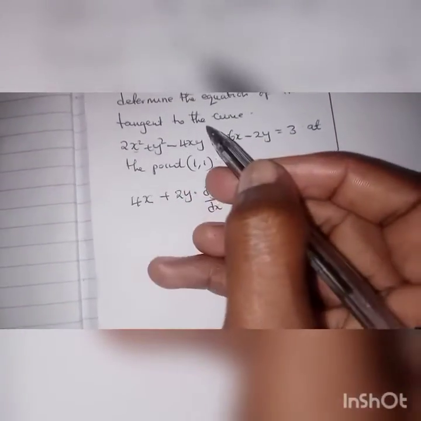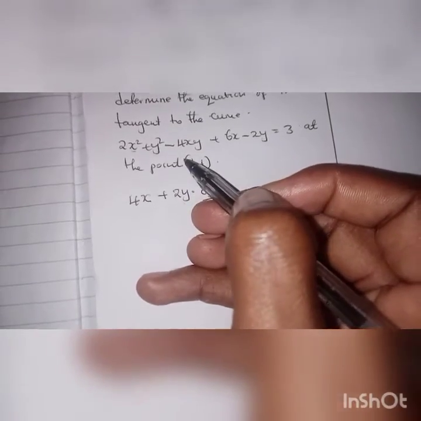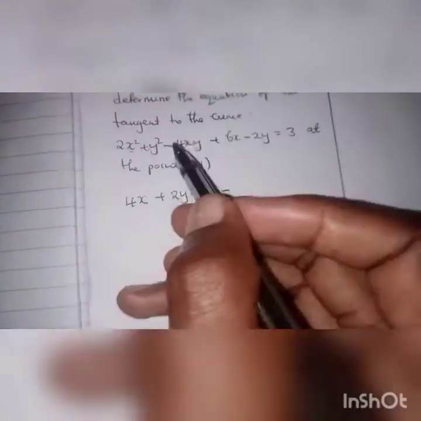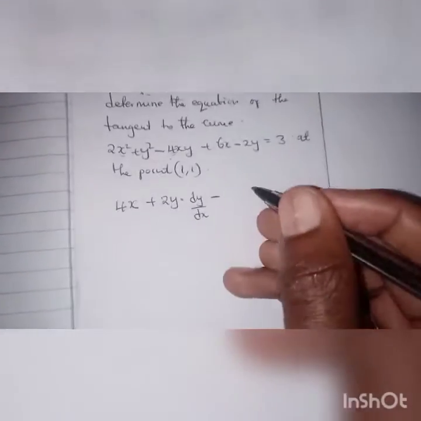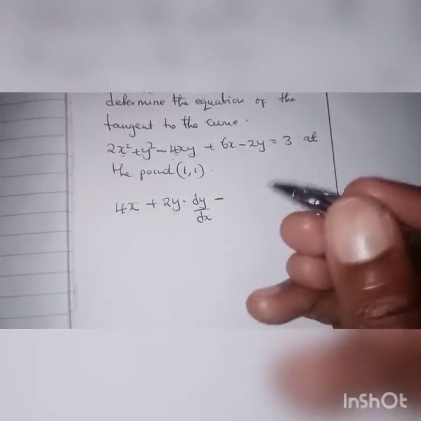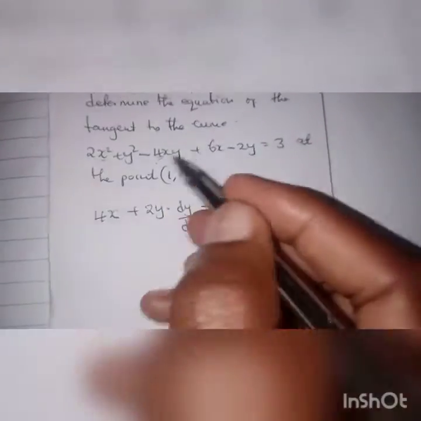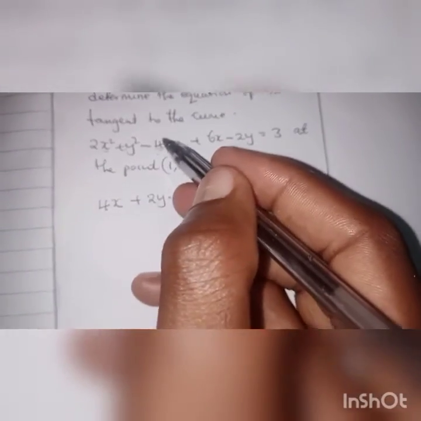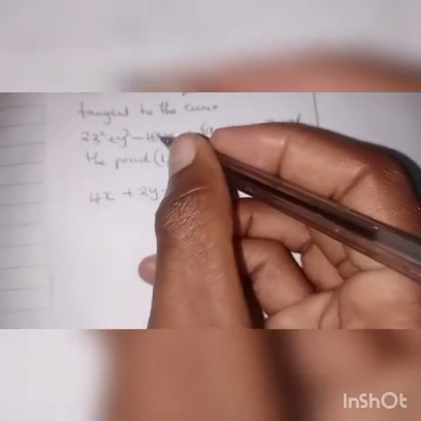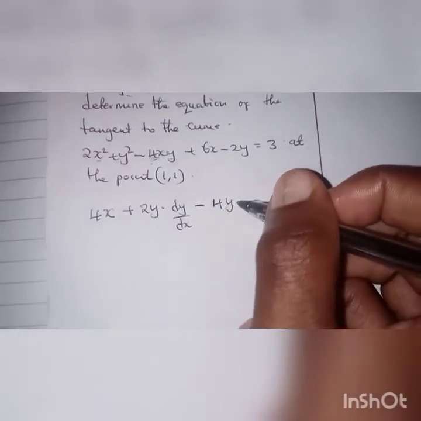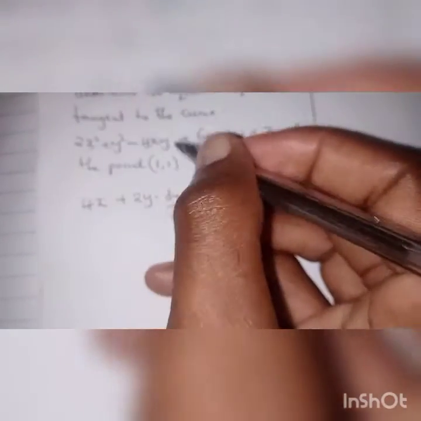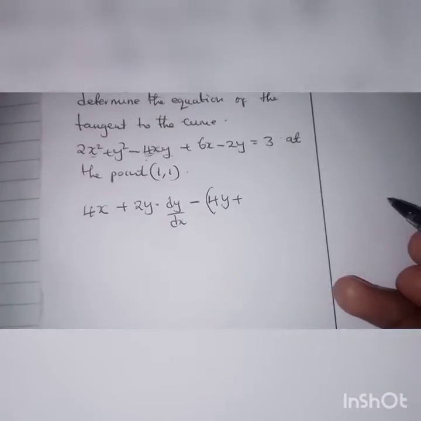Now we can see here, we have to apply the product rule since there's a product of two functions, x and y. Since it is the product of those two functions, we apply the product rule to differentiate this. The product rule says we take the derivative of the first function and multiply by the second function. The derivative of 4x is just 4, then we multiply by y. Then we add the derivative of the second function, y, whose derivative is just 1.